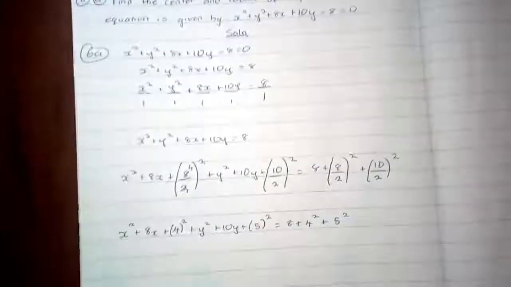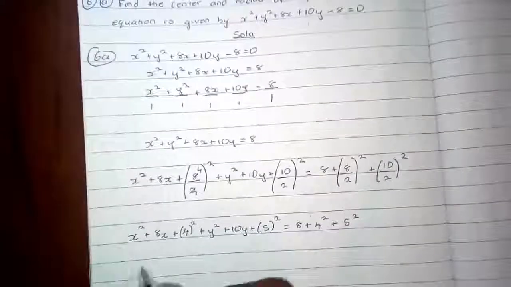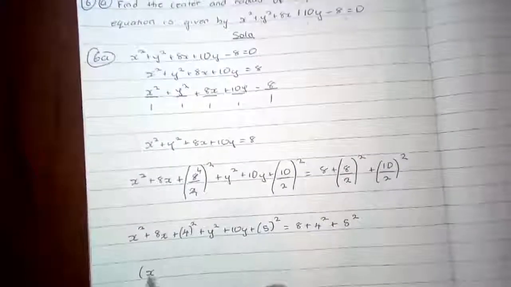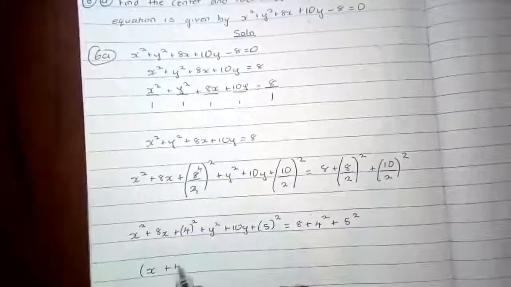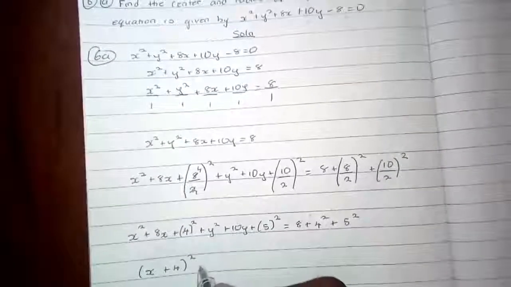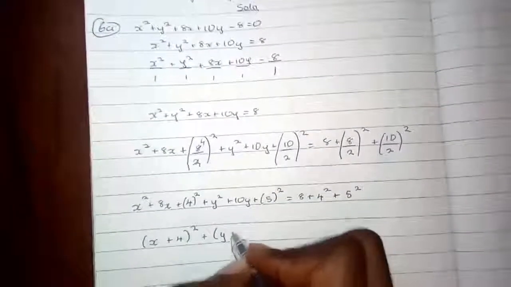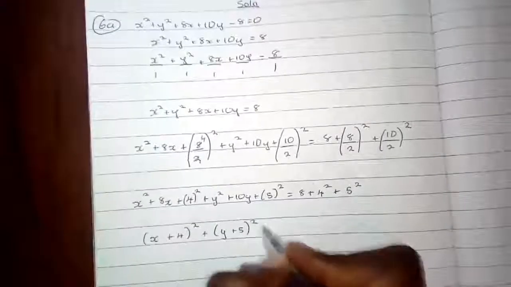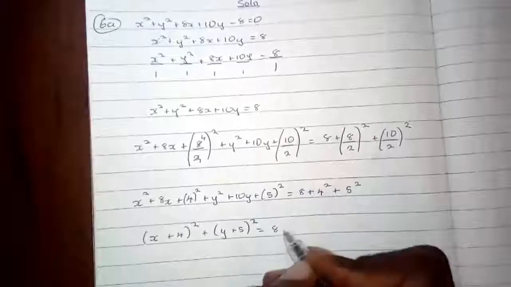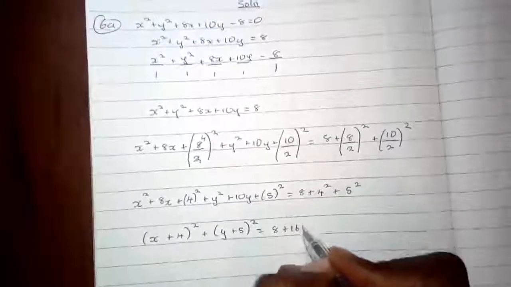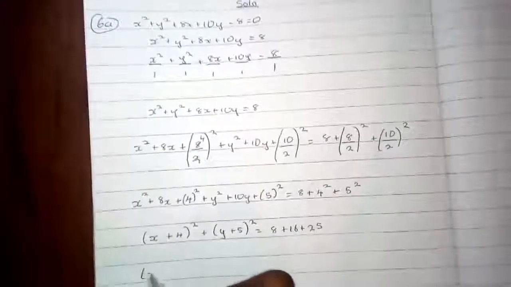Now let's factorize this equation. This gives us (x plus 4) squared plus (y plus 5) squared equals 8. 4 squared is what? 16. Plus 5 squared is what? 25.